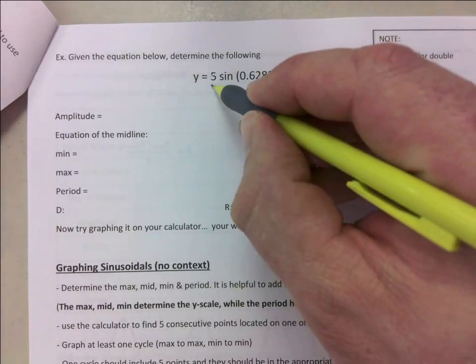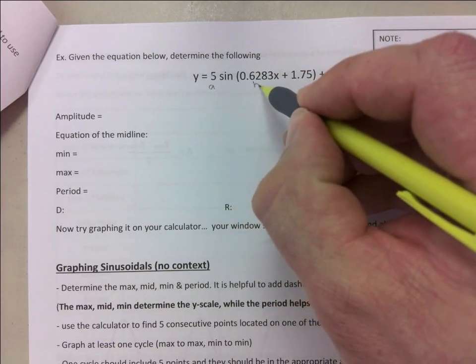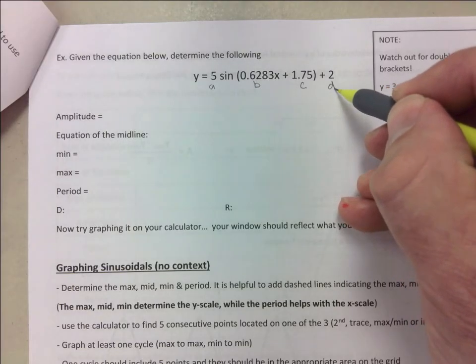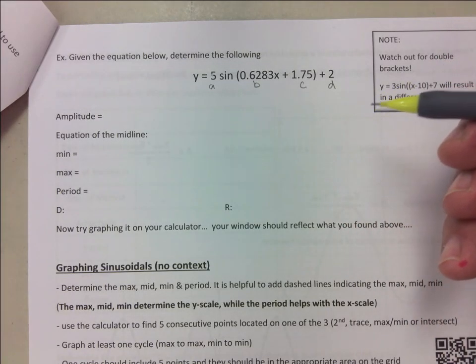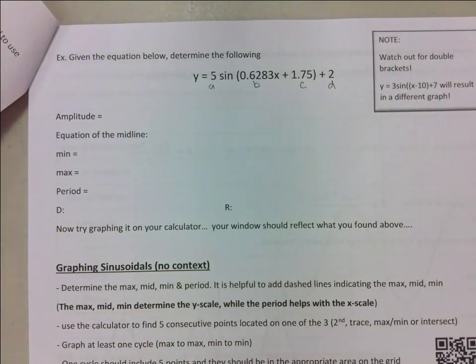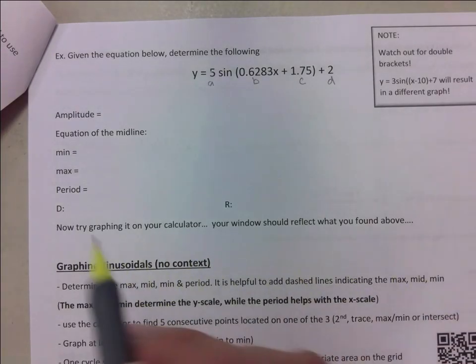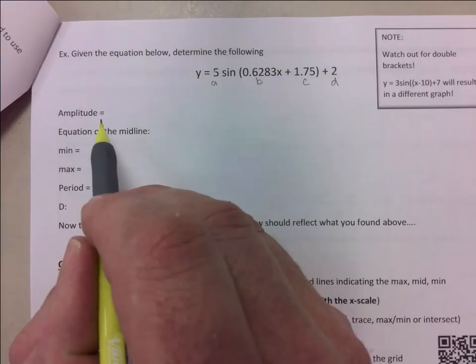We all know this is A. We all know this is B. We know this is C. And this is D. Okay? Try to fill that in. Talk to your neighbor if you have to. This is your first mock AC right now. You did it, of course, right? Okay.